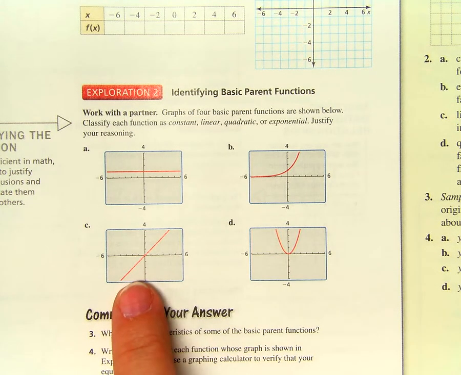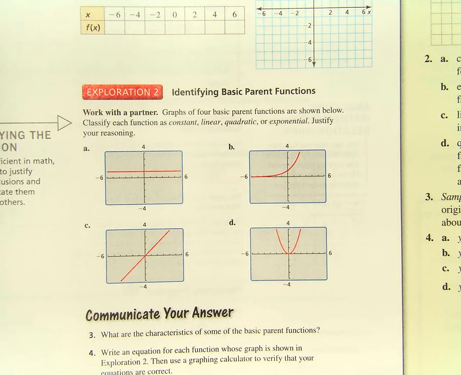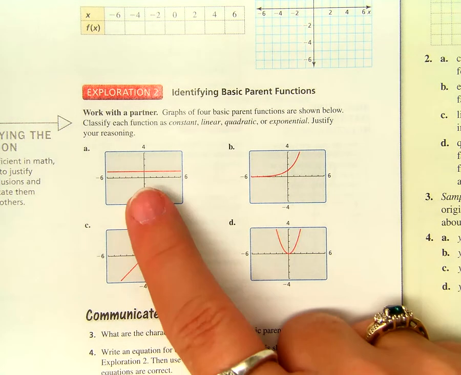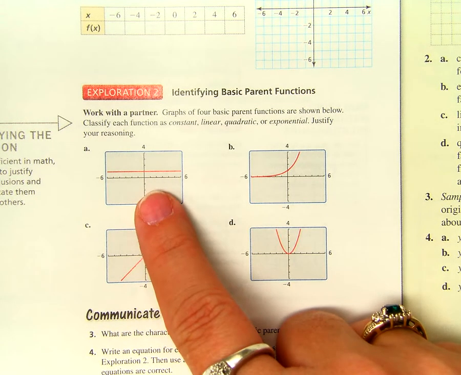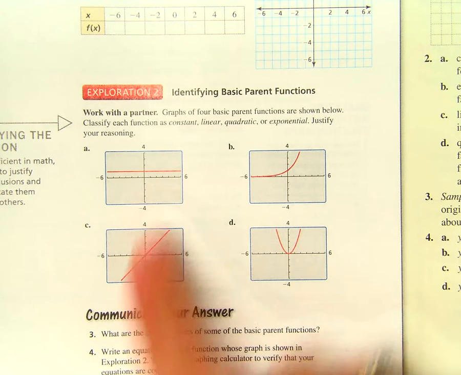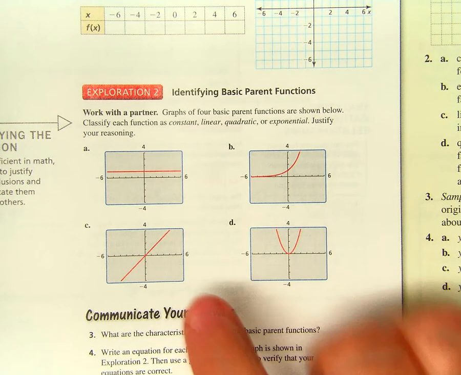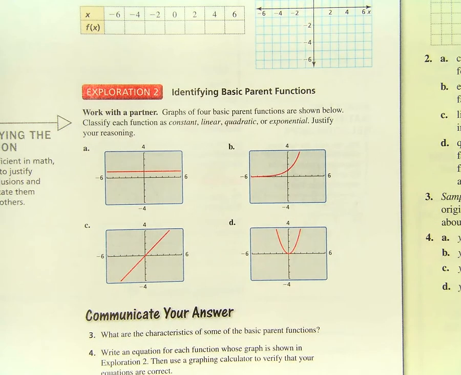What's this one? So the problem is when people say linear, they want to tell me that this one is linear also because it's a line. So one of these is the linear parent function, and one of them is not the linear parent function. Can you tell me which one's which? Okay, so I don't know if you knew those words before or if you actually just looked at the top and could tell one of them has to be linear and one of them is constant.